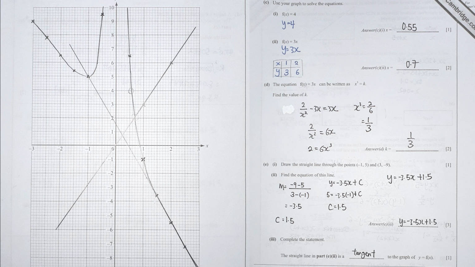So for section D, since it was given that f(x) equals to 3x, I then calculate and change up the function into 2 over x squared minus 3x equals to 3x. After the calculation, I got my results of x cubed as 1 over 3. So the detailed calculation is being shown over there.